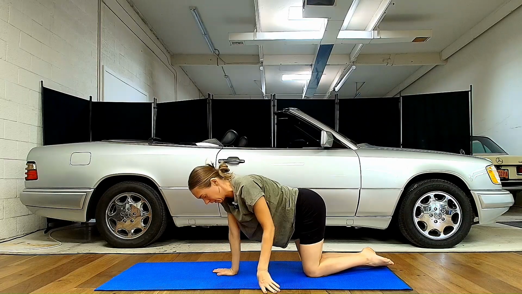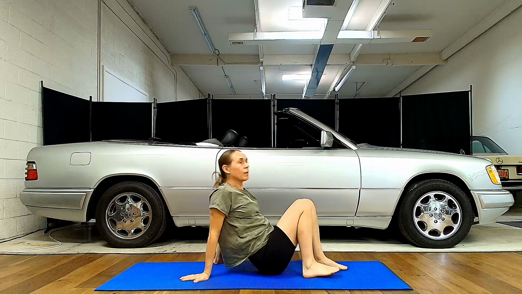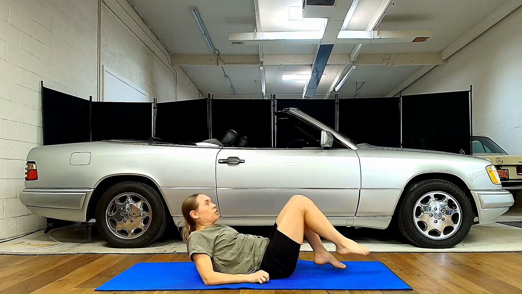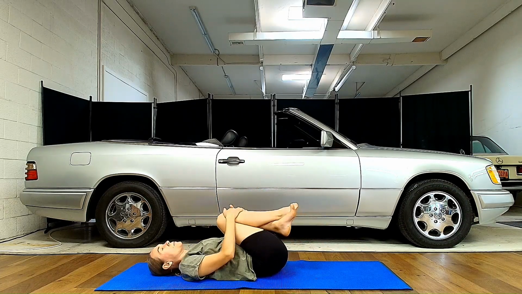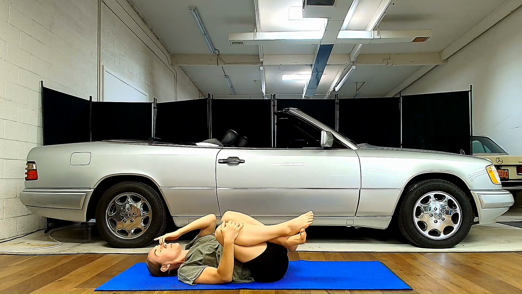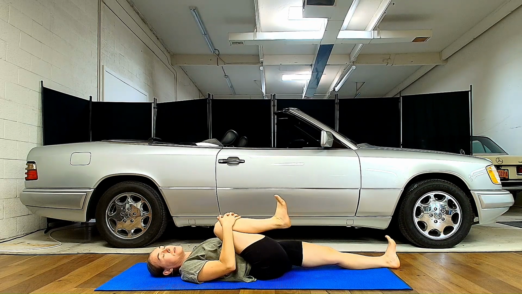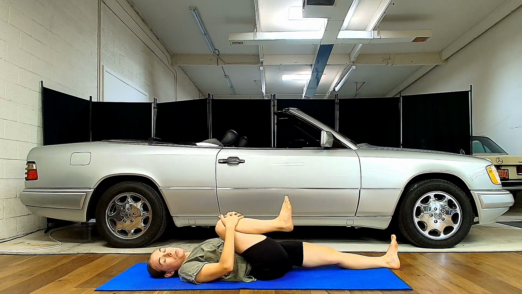Then with the hands in front of you, come into hands and knees. And then you'll roll over onto your back. And then you'll hug the knees towards your chest and rock side to side to massage the lower back. Now stretch your left leg down on the ground and hug your right knee to the chest. Flex the toes so you're pointing them up towards the ceiling.